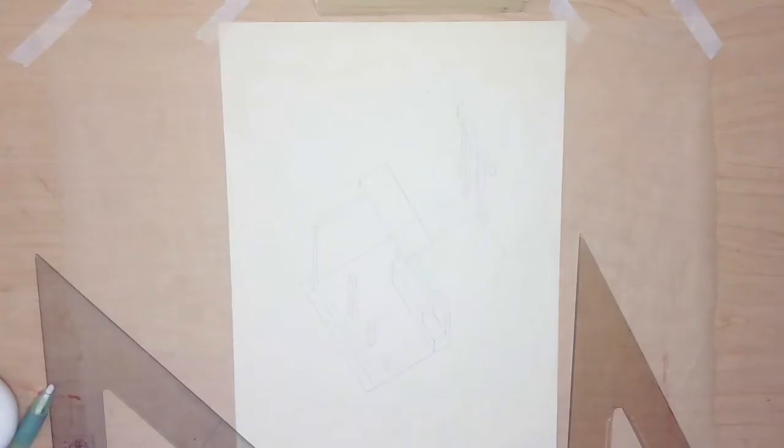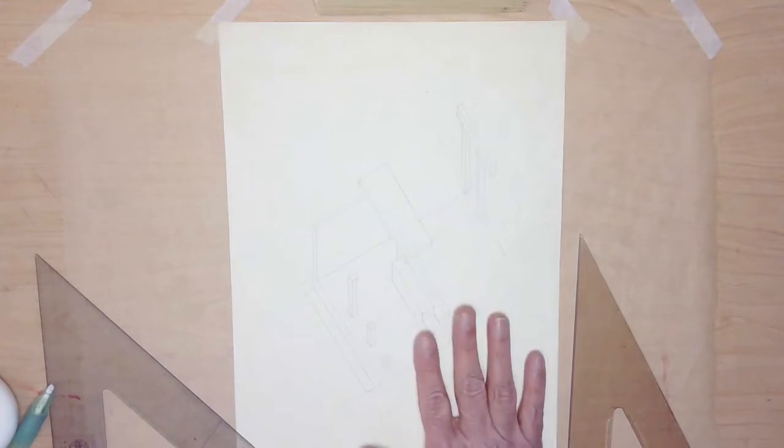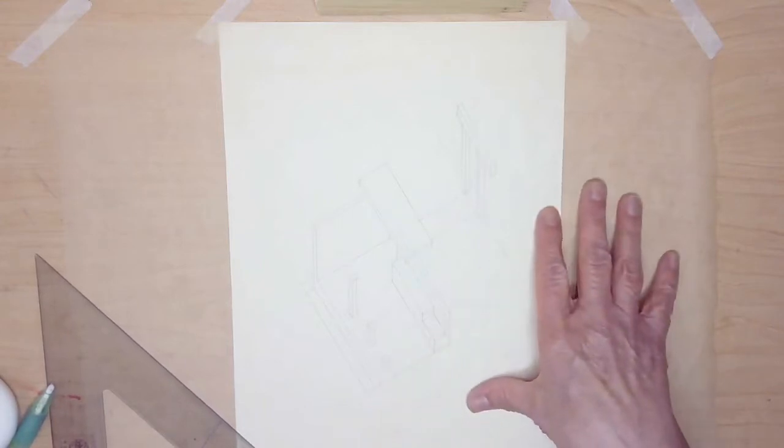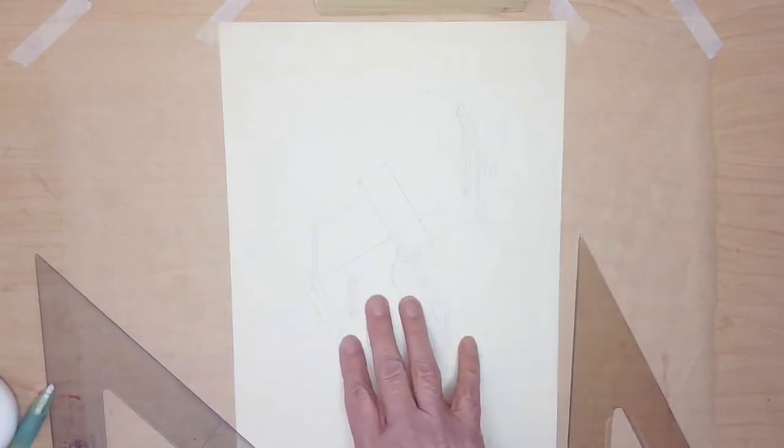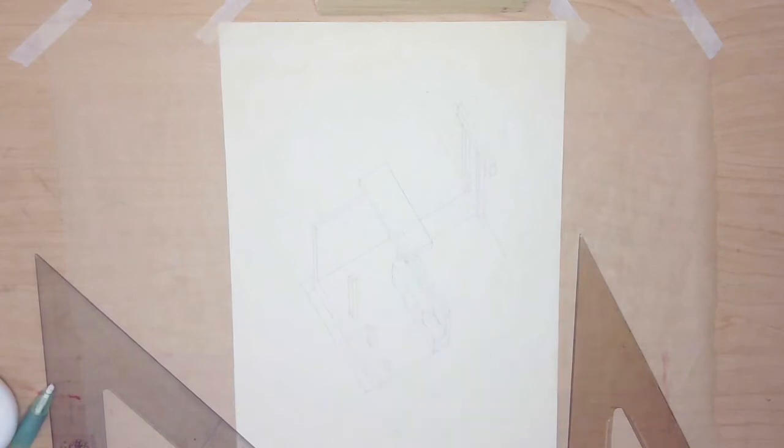I'm ready to begin my drawing. I have my tracing paper flimsy taped over my drawing. I know it makes it hard for you to see, but I'll darken the lines as I go along. I have the triangles that I'm going to need.